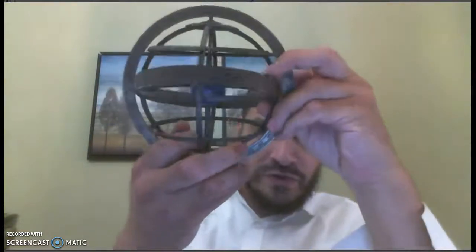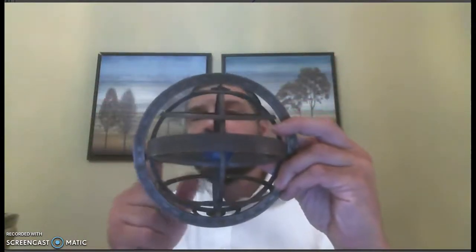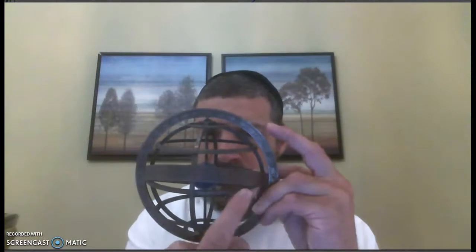It's not important. Some of the other rings are not even great circles, and we're not discussing them now. So again, just focus on the wide one, which is the ecliptic, and the thin one, which is the celestial equator.